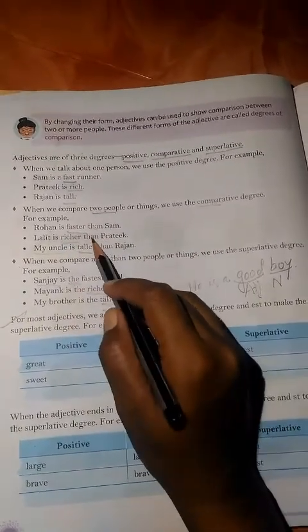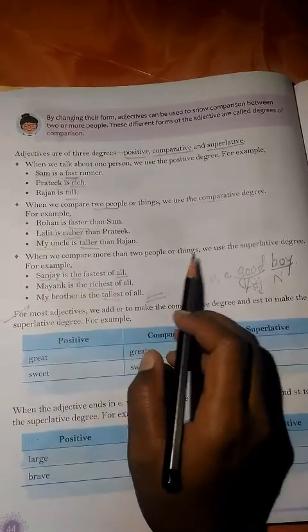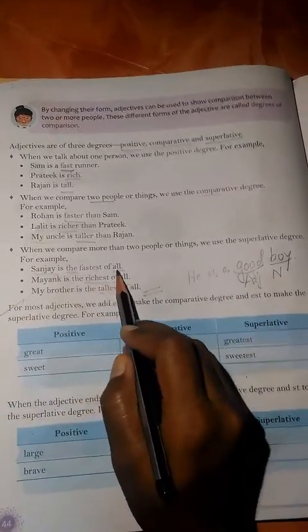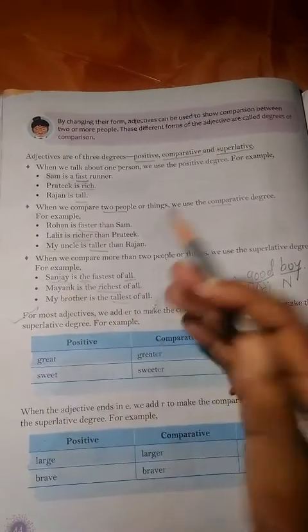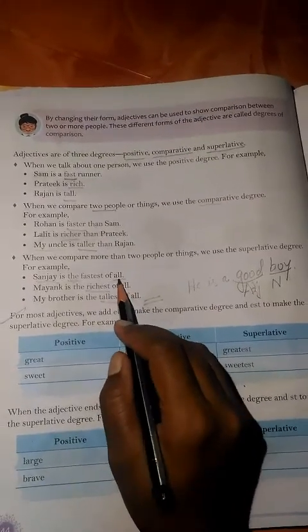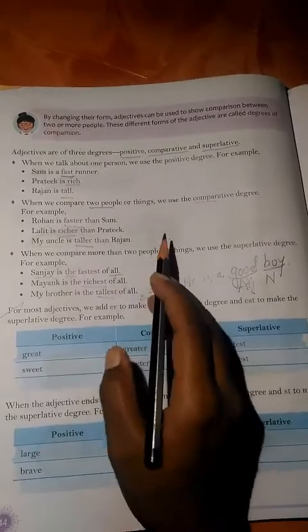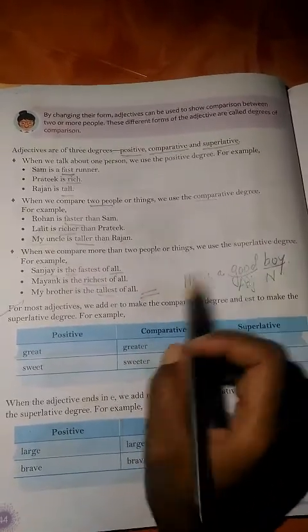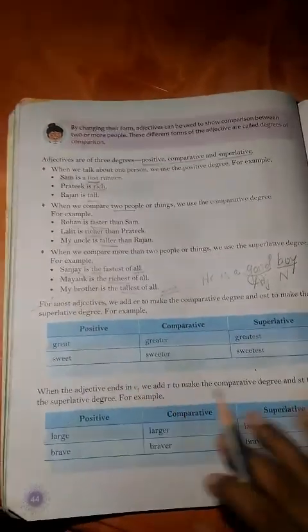When you compare more than two people, it may be 3, 4, 5, 6, we don't know, you use the superlative degree. So I hope all of you are clear with the degrees.